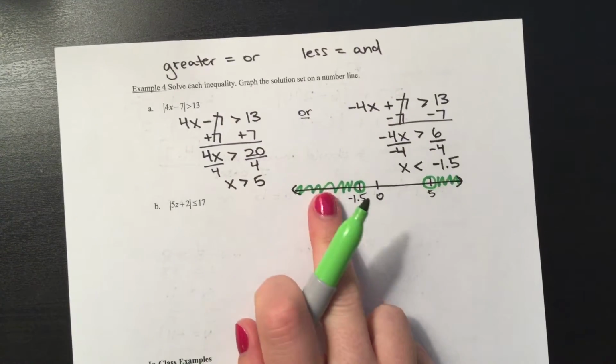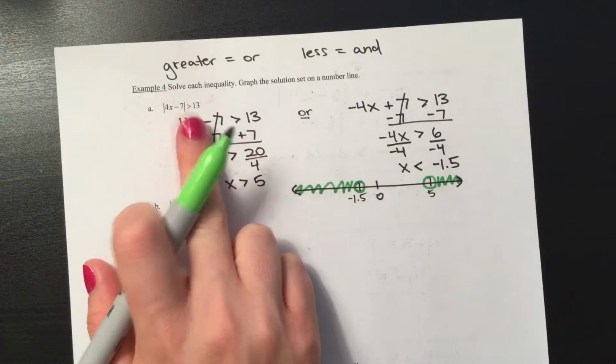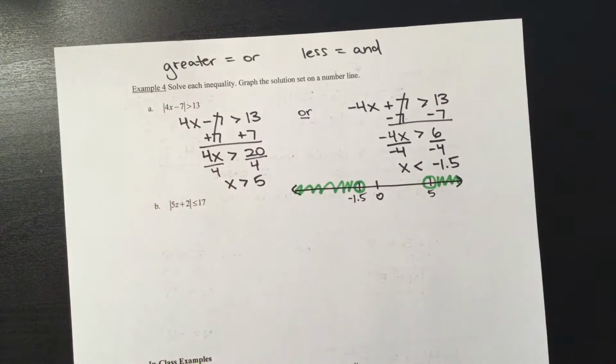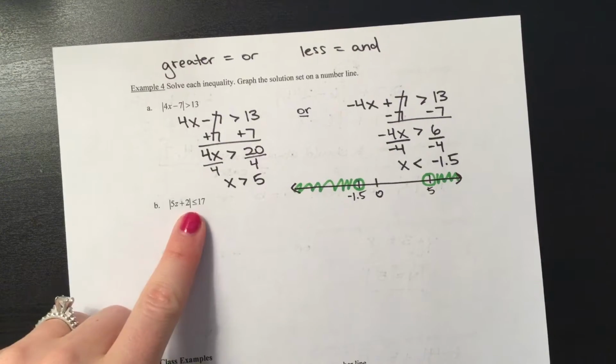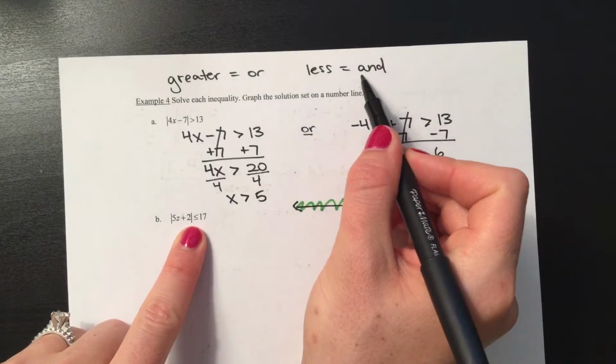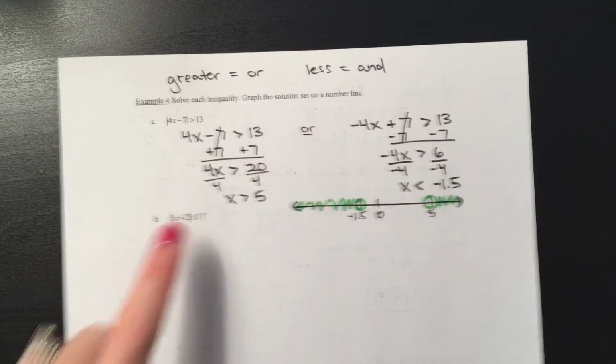Okay, so anything in my shaded green region would make this inequality true, or if I tried to plug in something outside the shaded green region, it would make the inequality false. All right, last example. This one is a less than, so we turn it into an and inequality. Okay, but I still have my two cases.